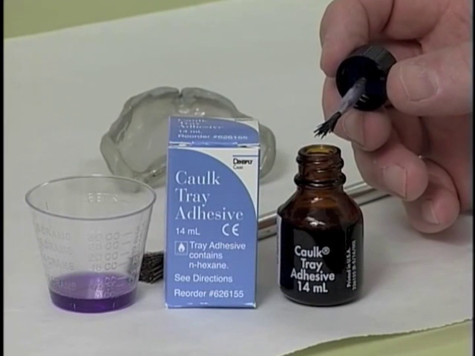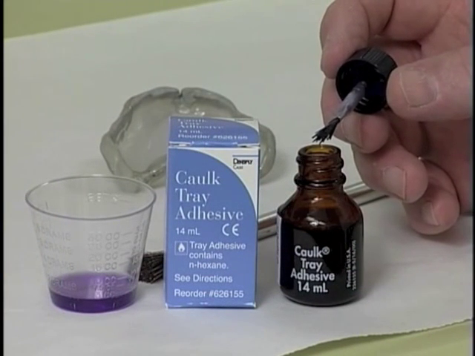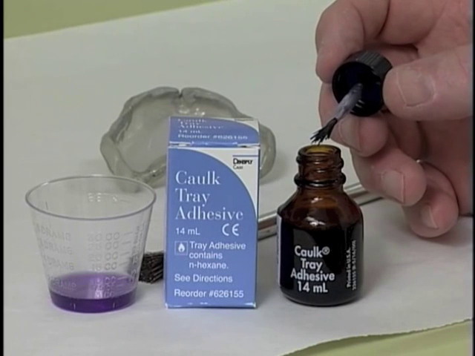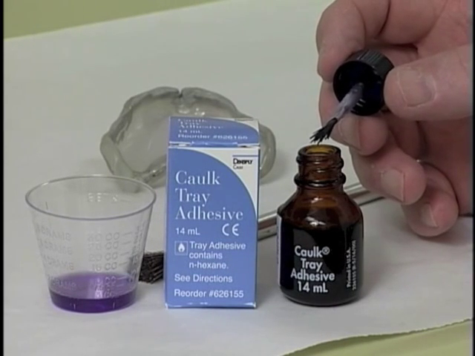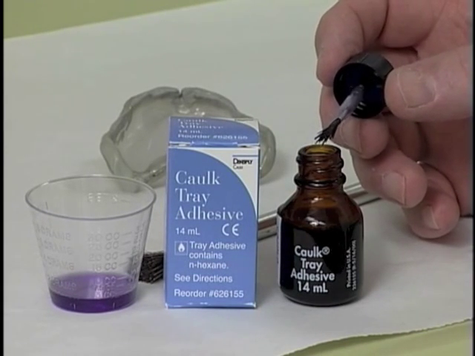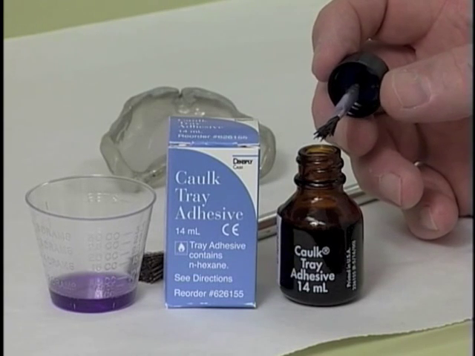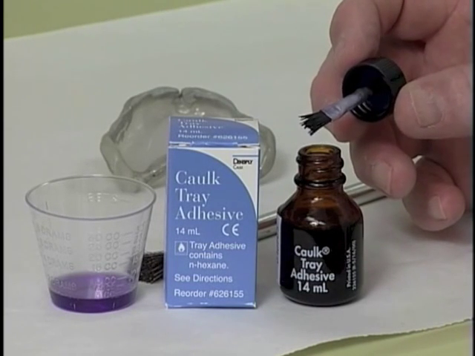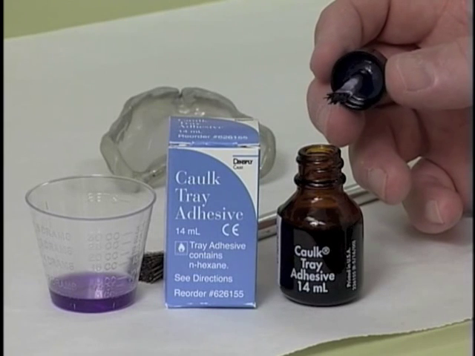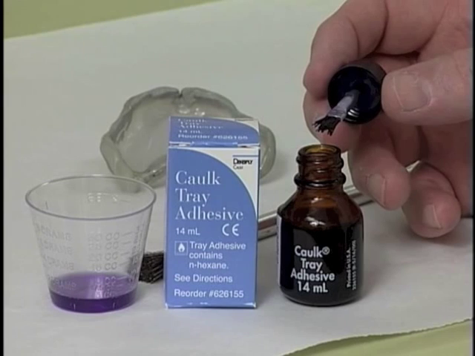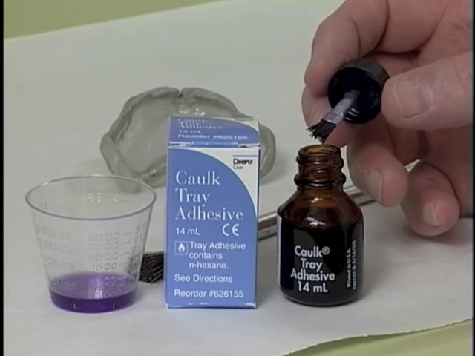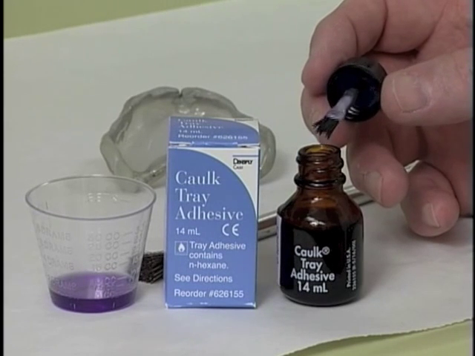The polyvinyl siloxane material that we use for our final impression requires an adhesive. The adhesive that we use for this is Caulk's Tray Adhesive, manufactured by the Caulk division of Dentsply Company. We do not like to use the brush that comes with the adhesive in the bottle, and the reason for that is that the tray that we're going to be painting with the adhesive has been in the patient's mouth, and that would cause a contamination problem.